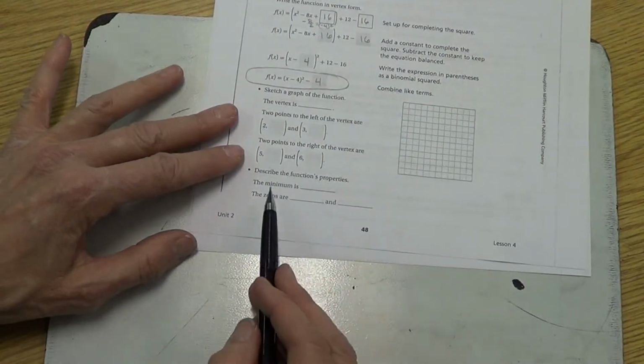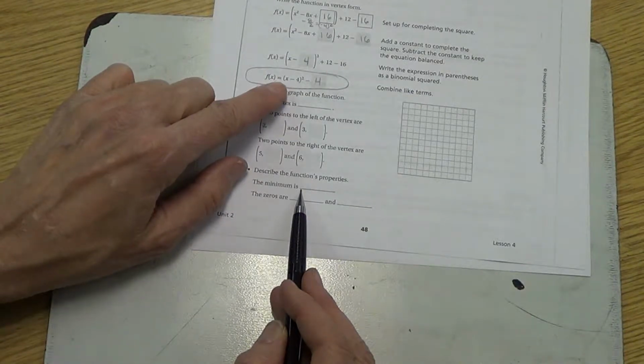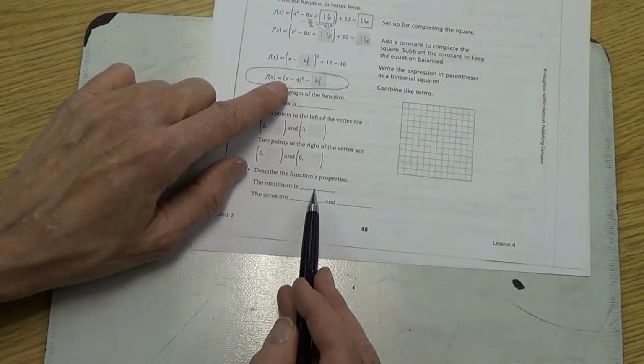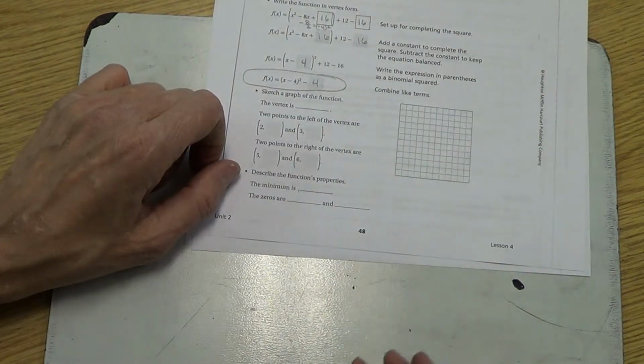Describe the function's properties. The minimum is, you should be able to look at this. Remember, if it's positive, it smiles, so it would be a minimum. And it's the k value. So bring your k value right here. The zeros are, look at your graph and see where it crosses the 0 axis.